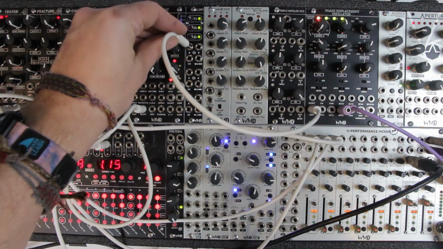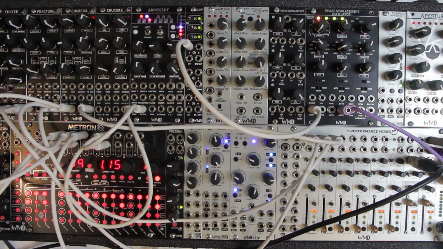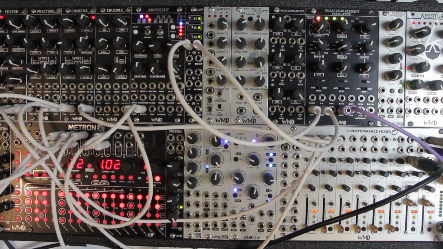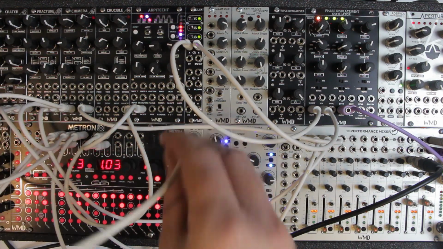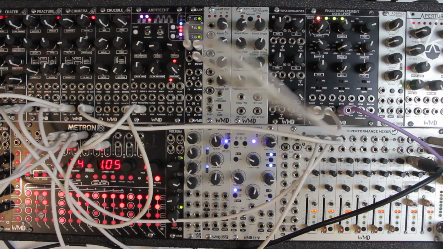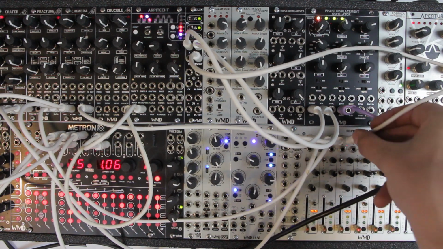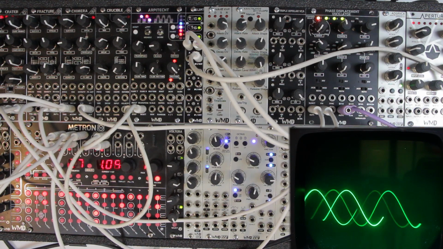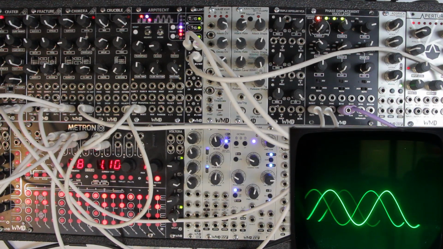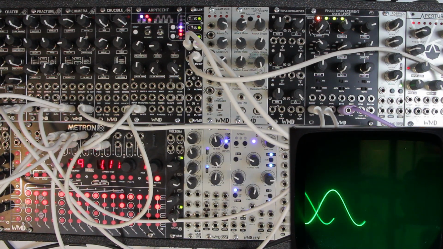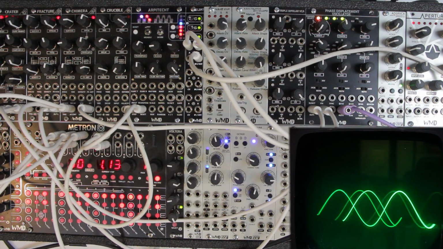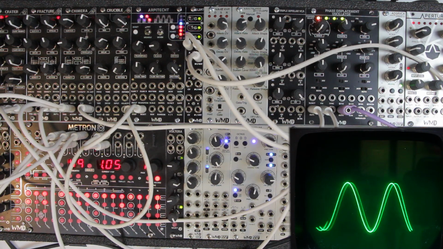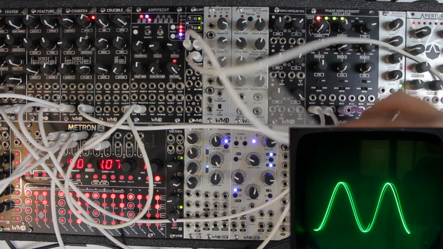So output 1 is going to go into A. We're going to take output 2 and run that into B. And now we're just going to take the output of that channel and run it directly into the mixer here. So now we'll listen, and you can see that we've got a sine wave going on here. I'm just going to adjust my oscilloscope here to try and make it a little bit more steady. All right, so you can see we've got our sine wave here, and now output 2.